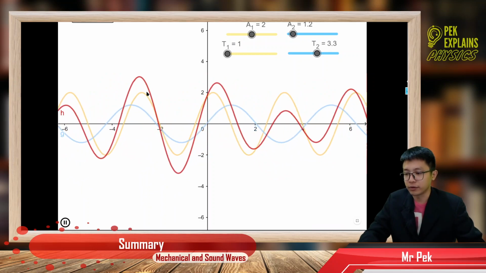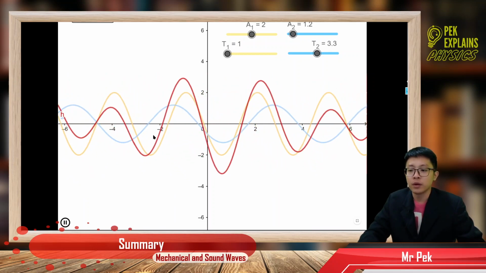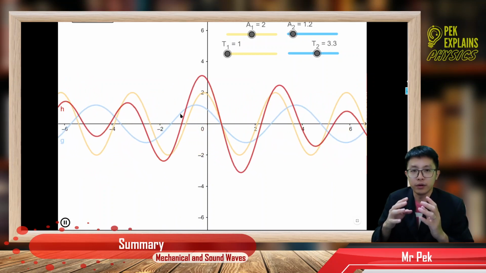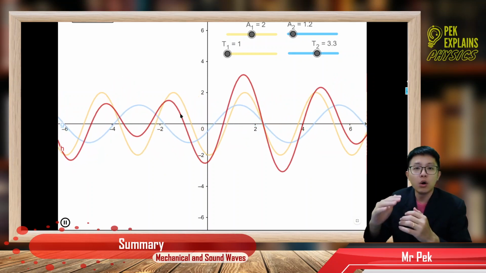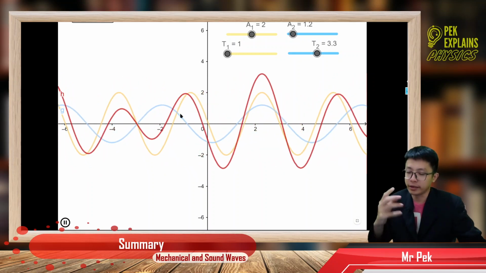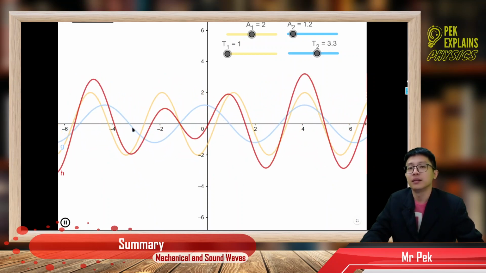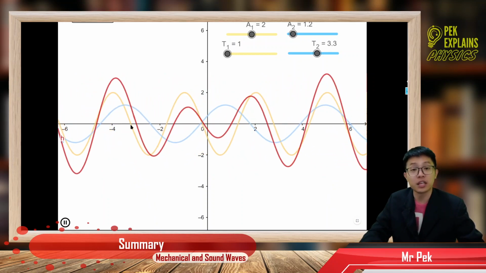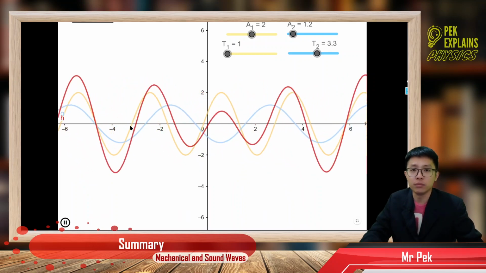And then you see the red one. The red wave is formed when these two waves, the blue wave and the yellow wave, superpose, overlapping each other, and that's why it produced the red wave. Now, I want to produce a stationary wave, standing wave, a wave that is not moving.